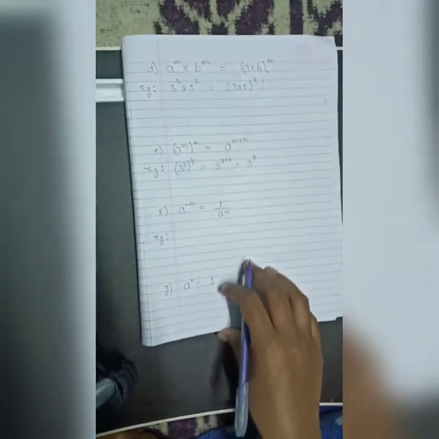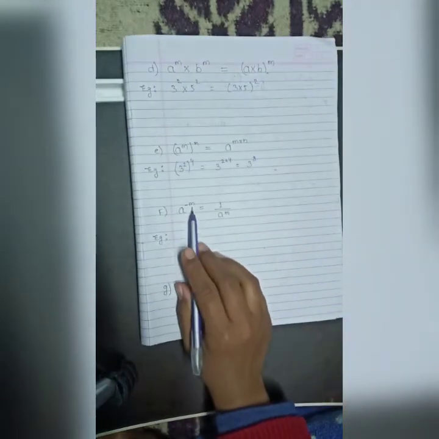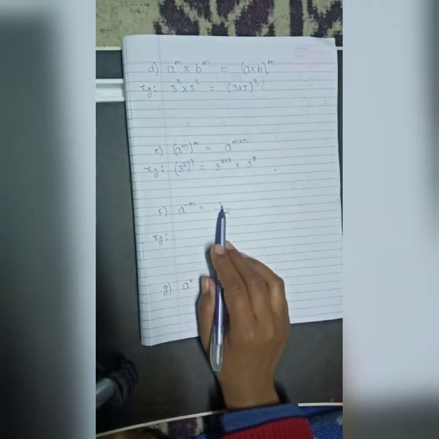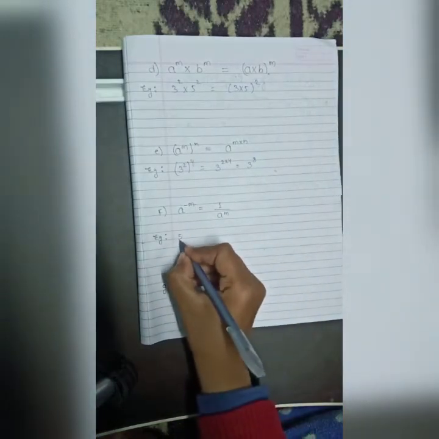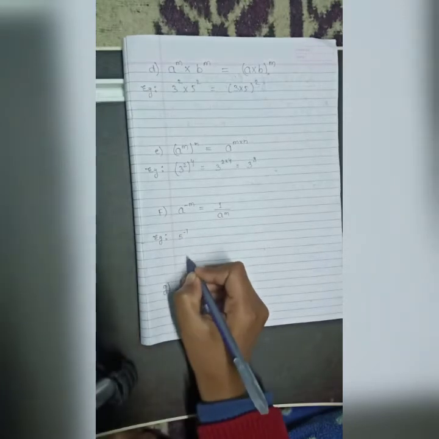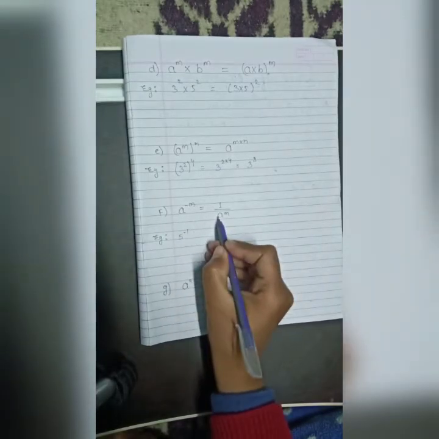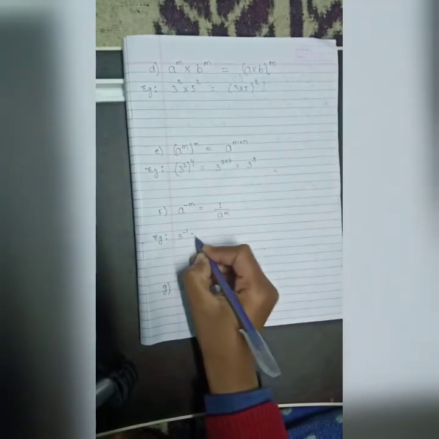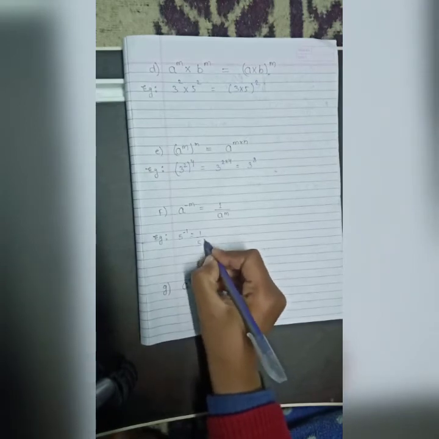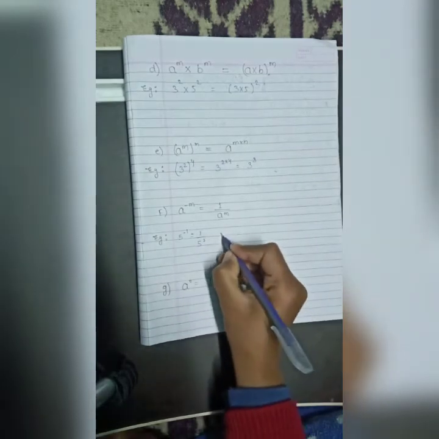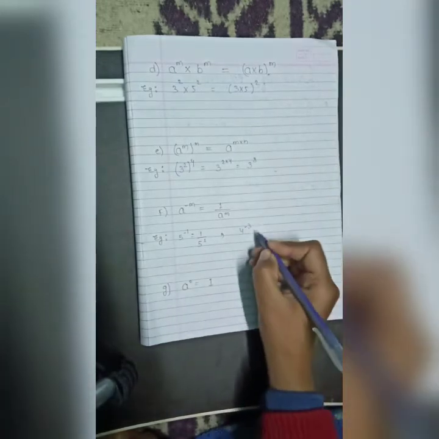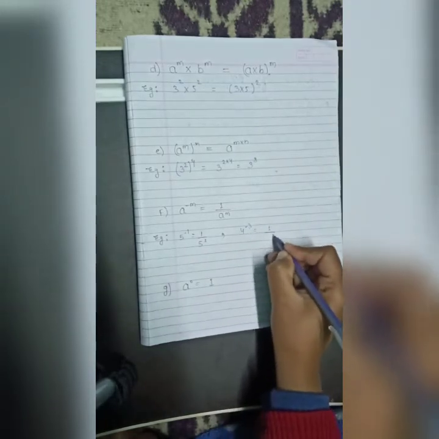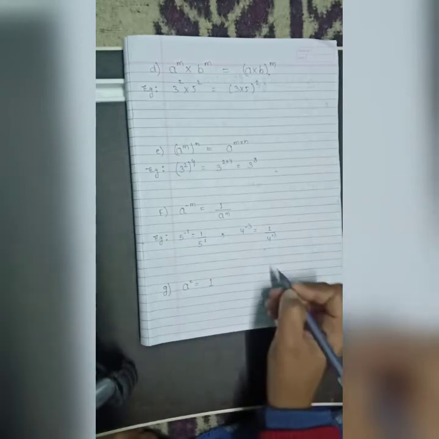Okay, so now moving to the next one, it says a raised to the power minus m is equal to 1 upon a raised to the power m. For example, if you have 5 raised to the power minus 1, according to this law of exponents, we can write it as 1 upon 5 raised to the power plus 1. Or if you have, suppose, 4 raised to the power minus 3, we can write it as 1 upon 4 raised to the power plus 3.